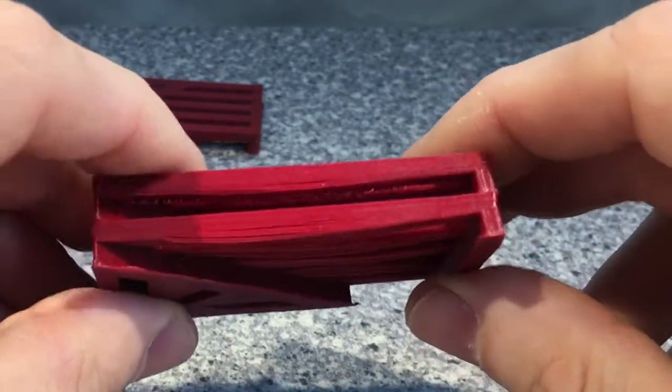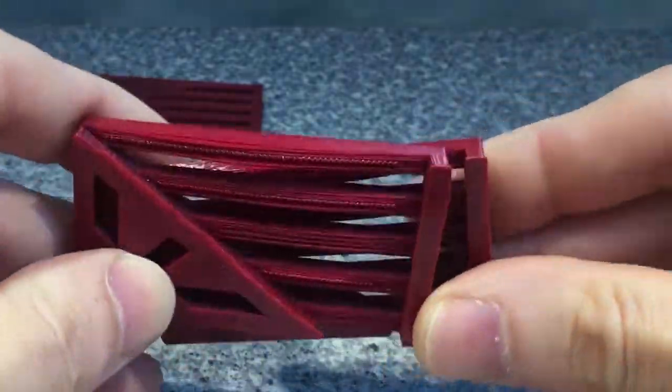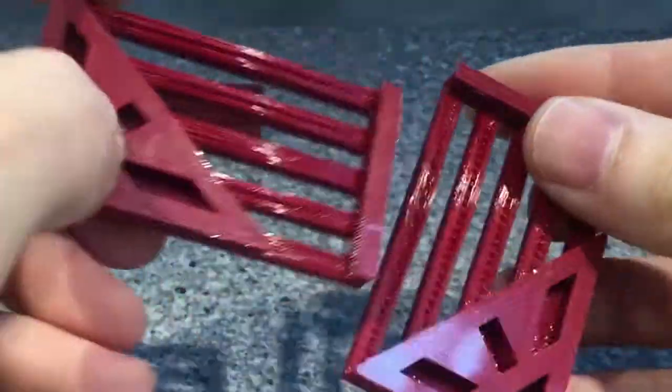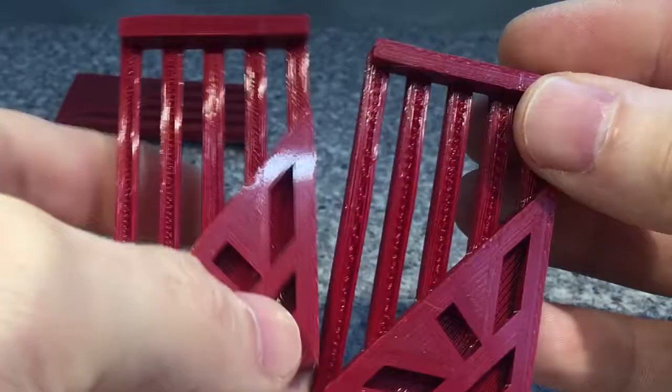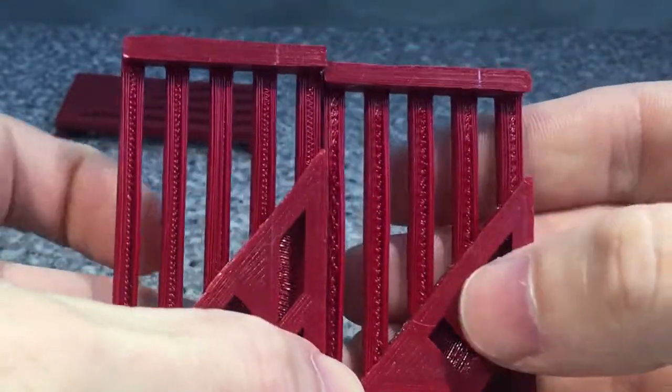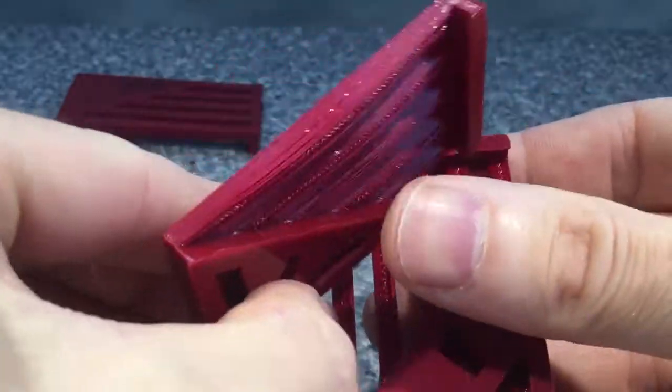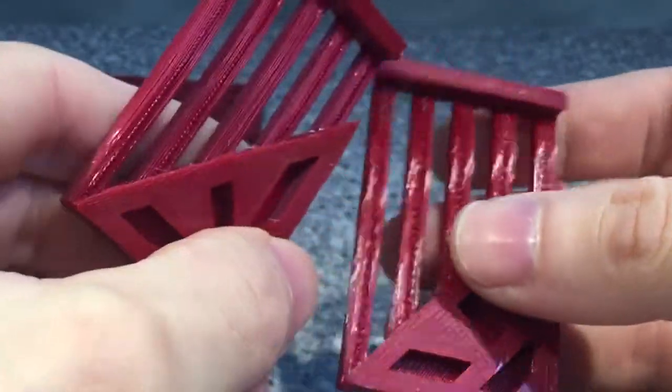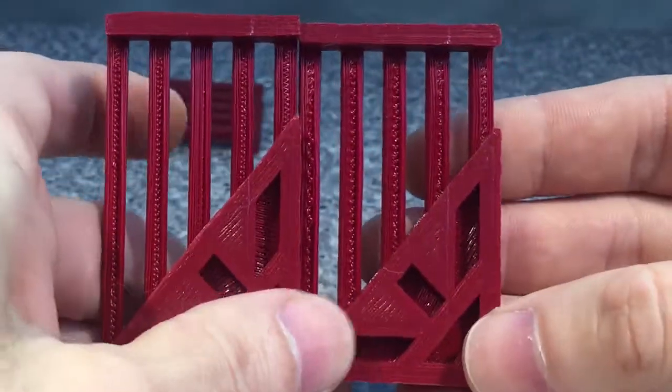In fact, it would probably be better, I would say, to have set the bridging for these open bridges here so that it did run directly up and down, because that seems to have produced less droop in the bridge infill.